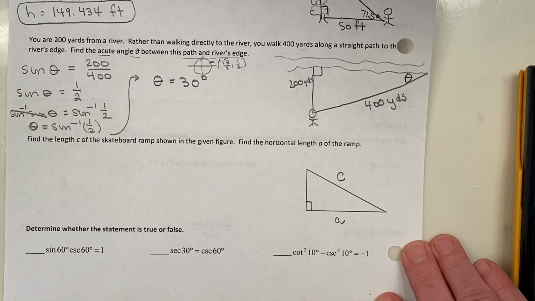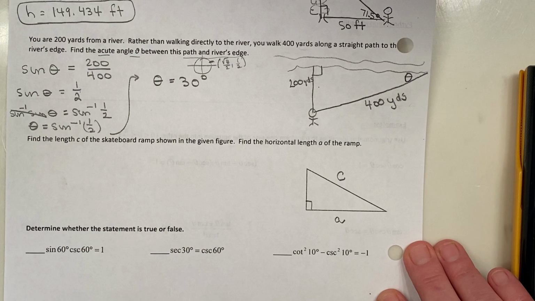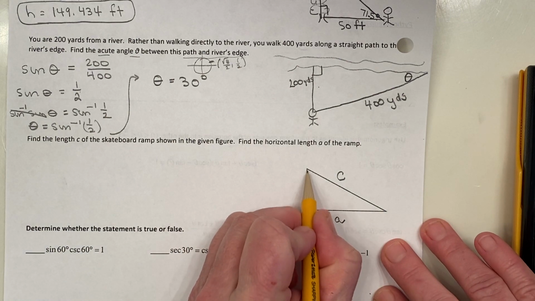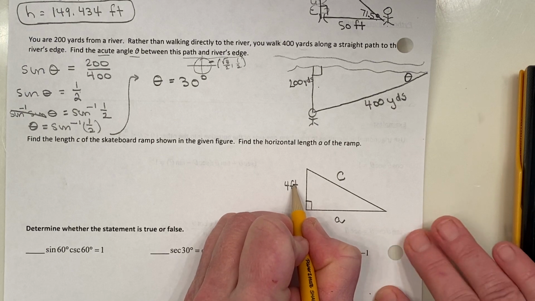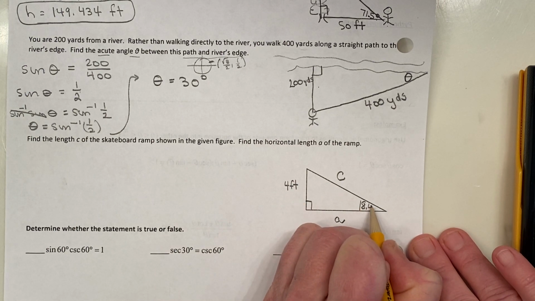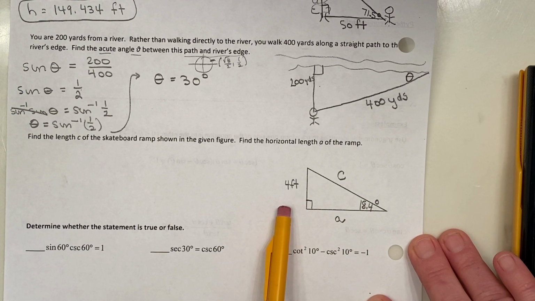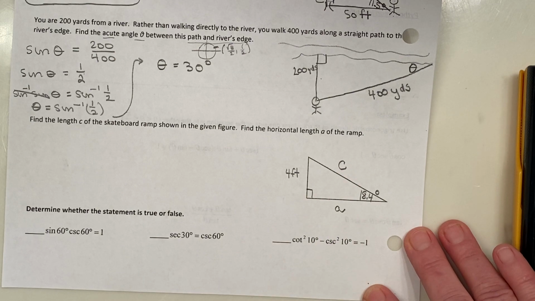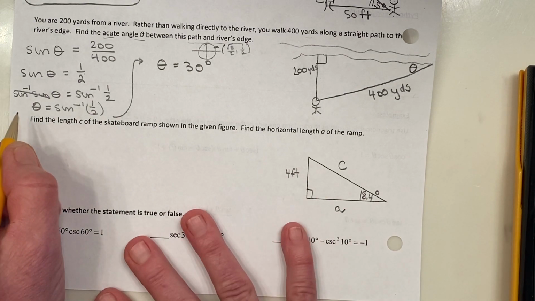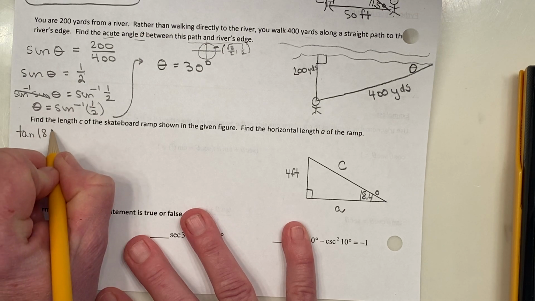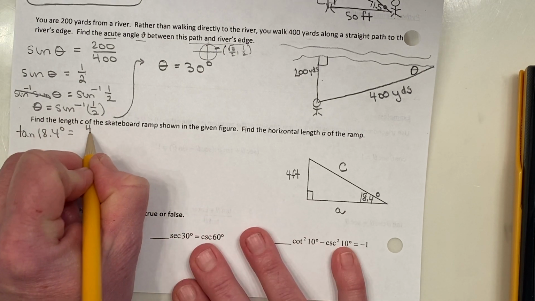I think there's some missing information. This must have come from the textbook. So let me look at my notes here. Yes, we know that the vertical height of that ramp is 4 feet off the ground. And we do know that this angle is 18.4 degrees. So what's given is this angle measure, this side length, and we're asked to find the two missing sides. I'll find A first. So A is adjacent to the given angle, and I know the opposite. So I think opposite over adjacent is tangent. So let me use tangent on 18.4 degrees and set up the fraction 4 over A.